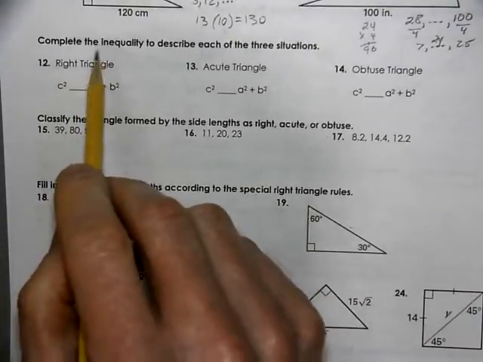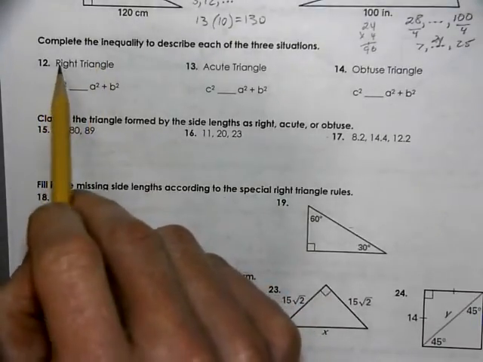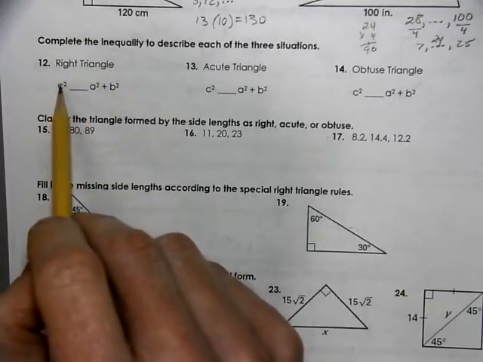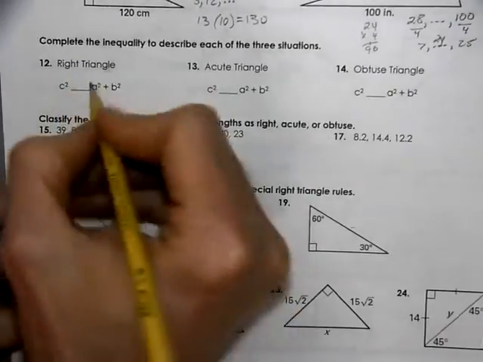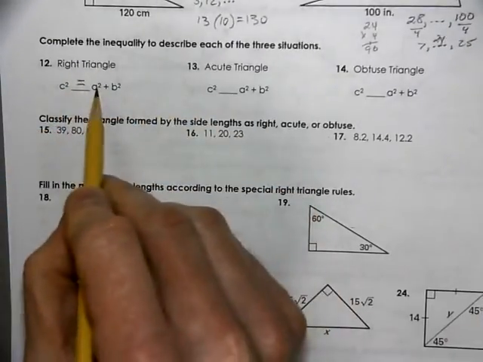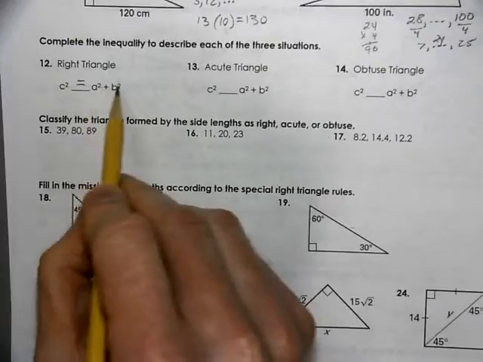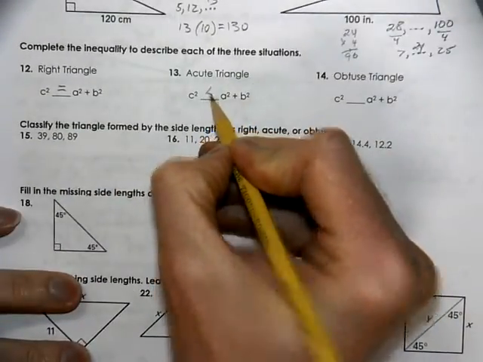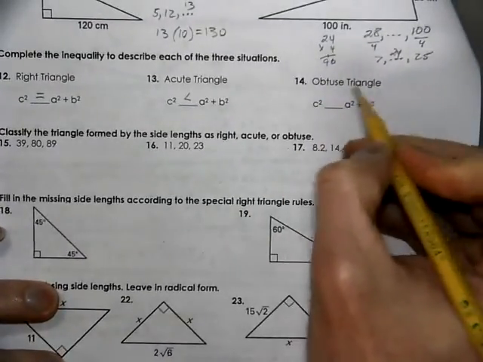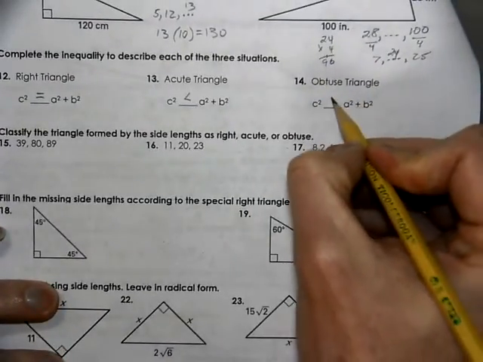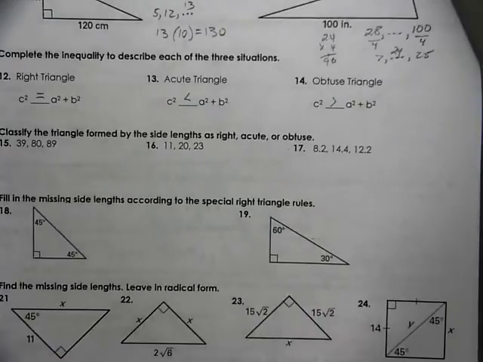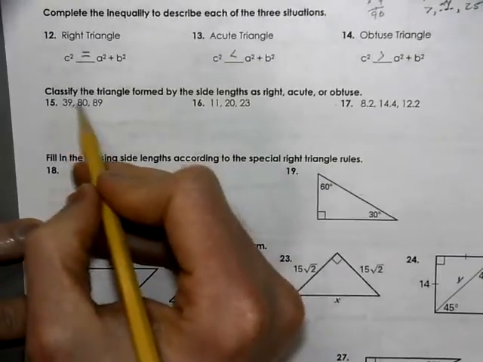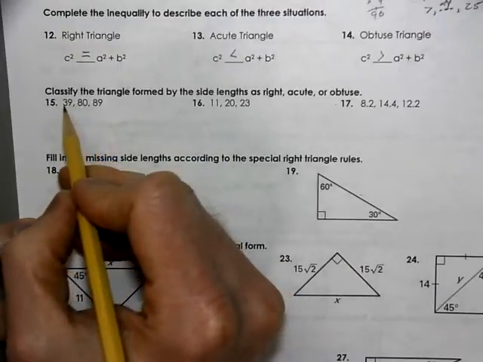Okay, looking at the triangle inequality, we're looking for a right triangle. We know that the longest side squared has to be equal to the sum of the squares of the other two sides. For an acute triangle, the longest side squared would be less than. For an obtuse triangle, the longest side squared would be greater than. So to use that concept, we're first going to test to see if this makes a triangle.